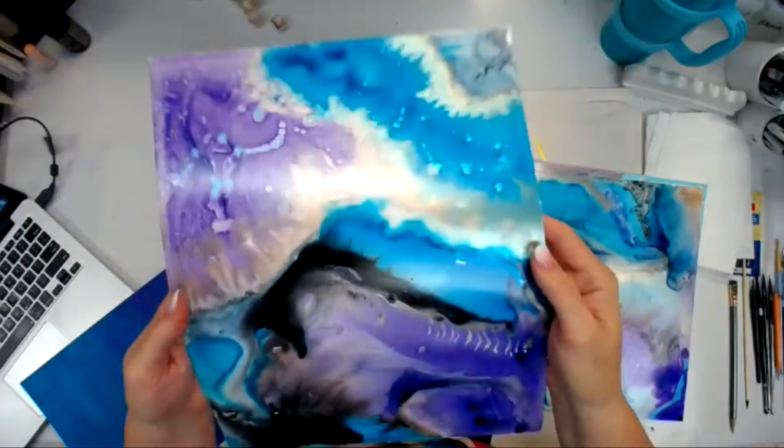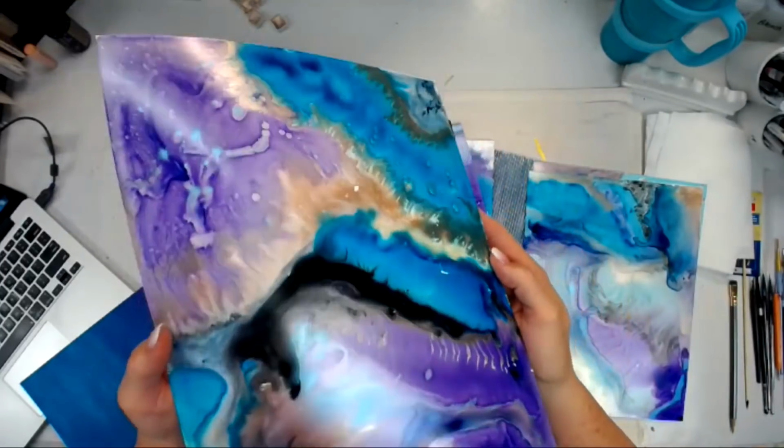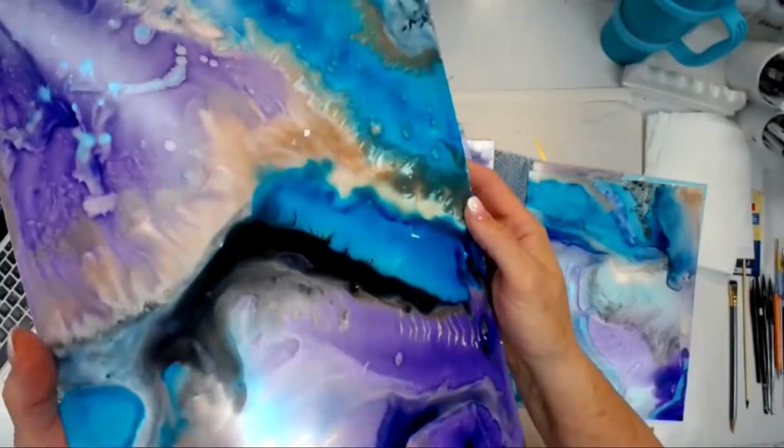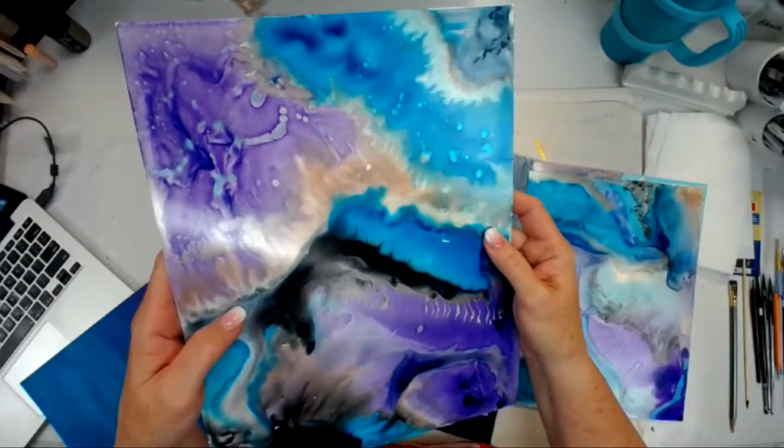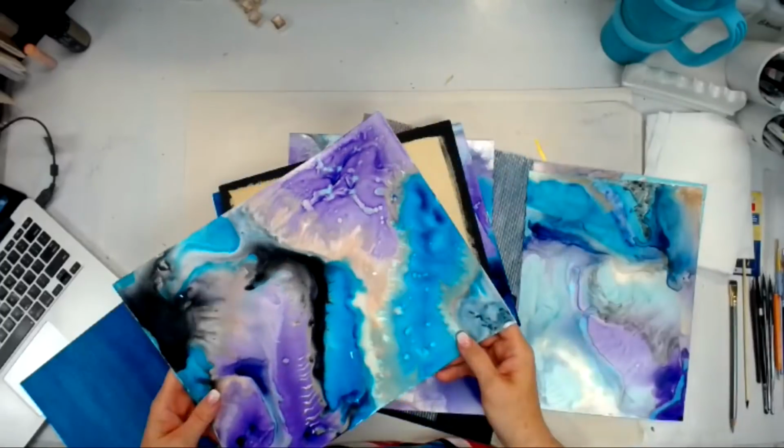gosh, whenever I see my screen, that rose gold flashes like it's illuminated. Now there's some gloss on here because I sprayed it, but you can see where the rose gold really is popping it. That stuff is crazy.